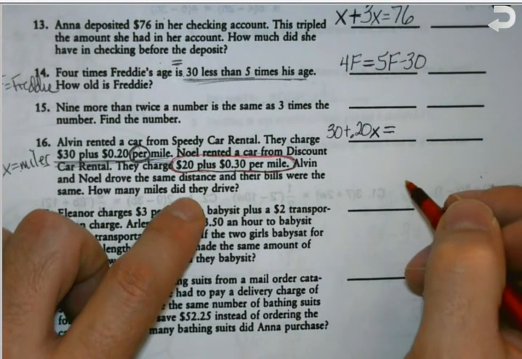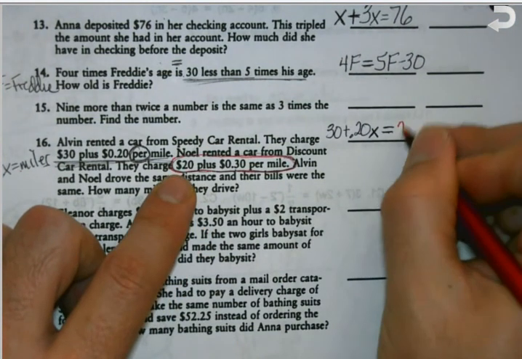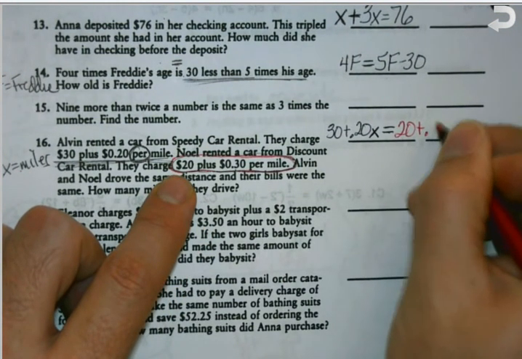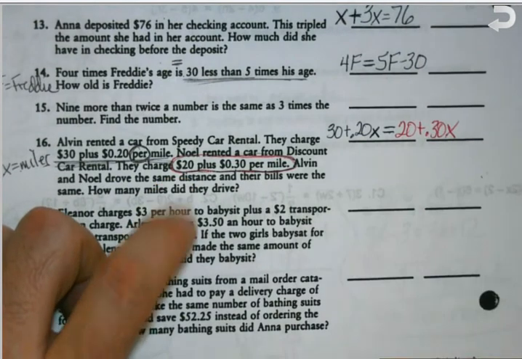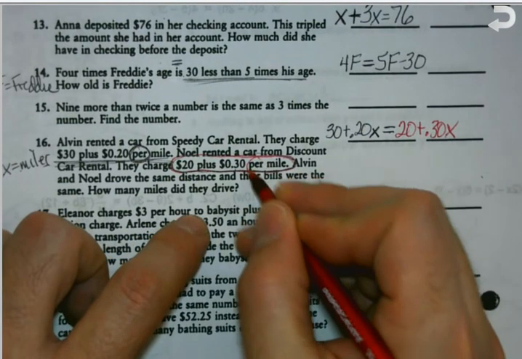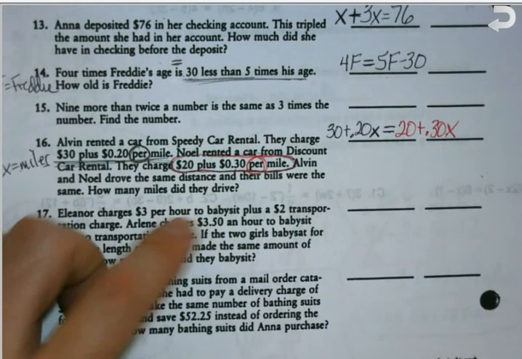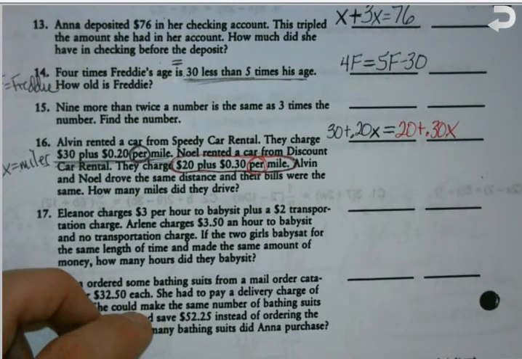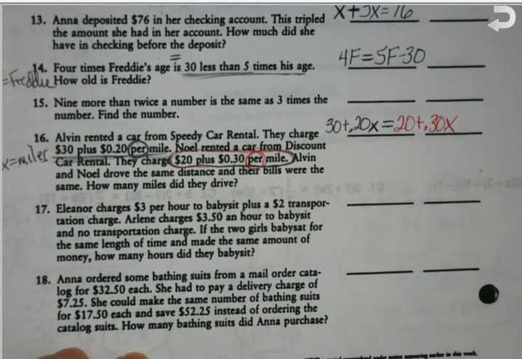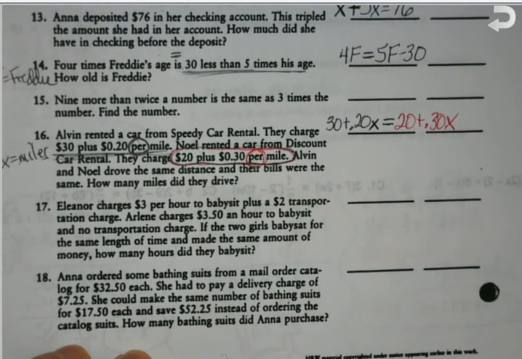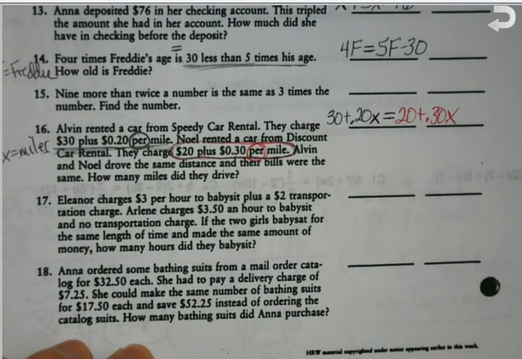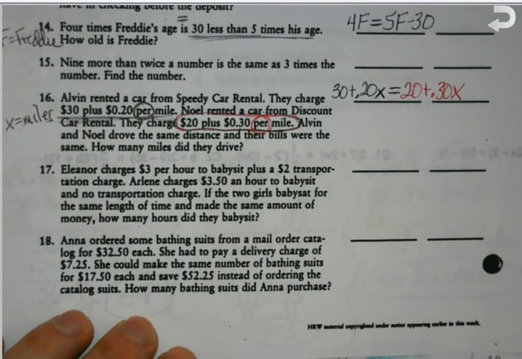Okay, so what would that look like? 20 plus 0.30x. Wherever that per part is, that's the part that gets my variable, my x. And then again, I could solve this, but I just wanted to practice getting some of these set up. I'm only going to have you do a couple. And I'm going to do 18 with you, and then I'm going to leave 15 and 17.